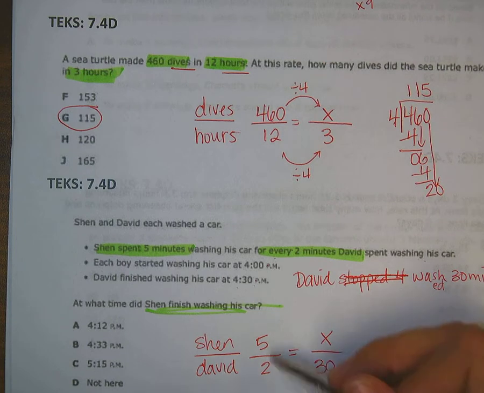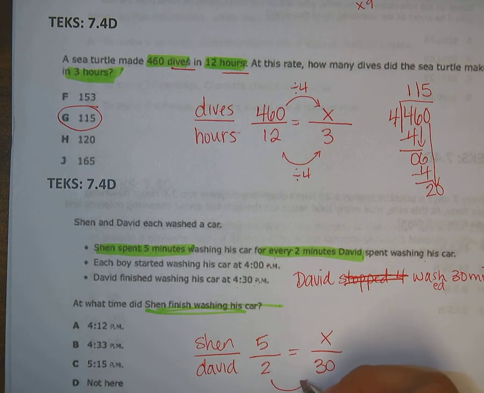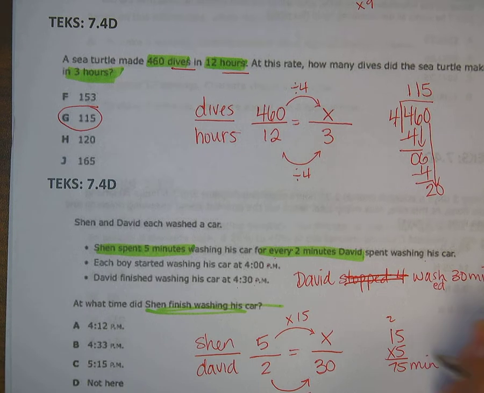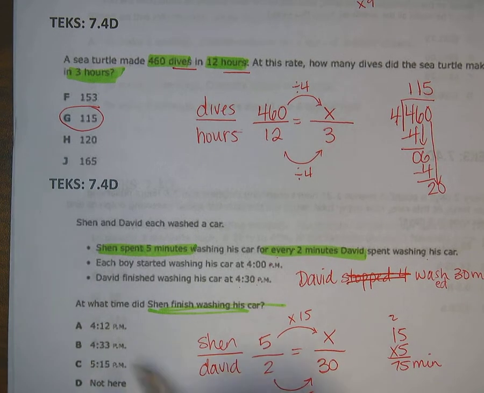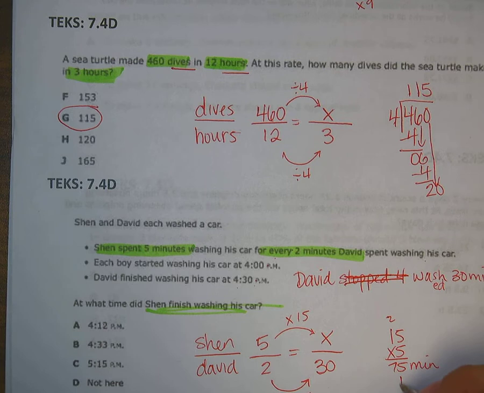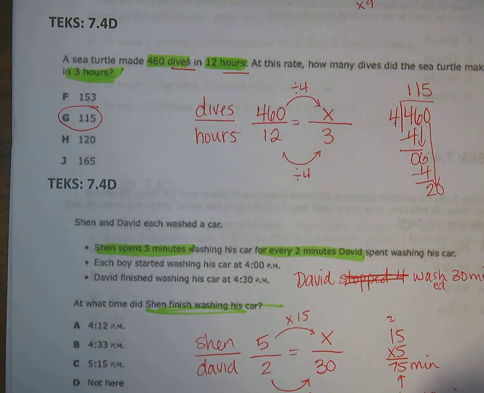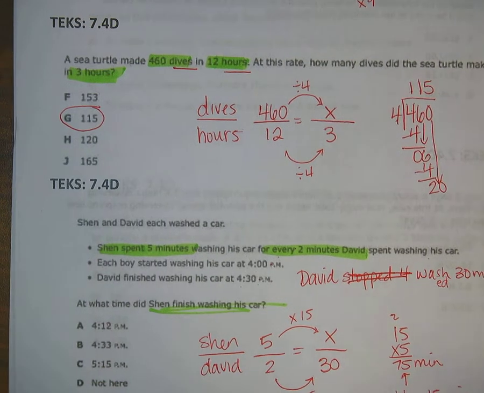Oh, that's not bad. No simplifying needed, but I would multiply. Remember my arrow has to go towards my X, so 2 times 15 makes 30, so 5 times 15 must be my answer. That's 75 minutes. Now, 75 minutes is not an answer, obviously, because I want to know what time he stopped at. But 75 minutes is what, 1 hour and 15 minutes? And if they both started at 4 o'clock, 4 o'clock plus 1 hour is 5 o'clock, plus 15 minutes is 5:15. And that answer choice is letter C.